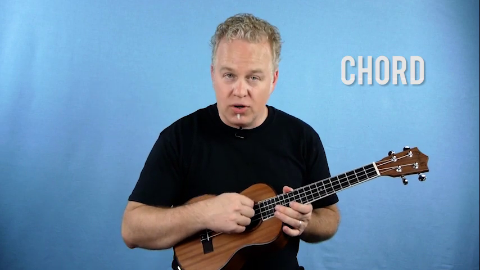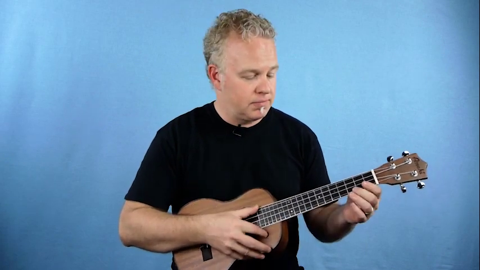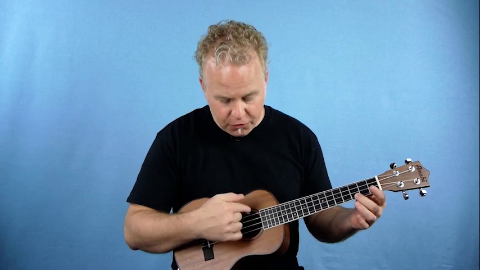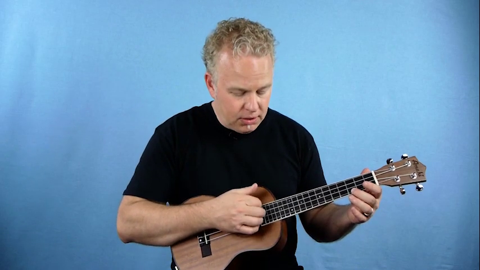Now, what goes along with melody is something called a chord. Now by chord, I don't mean the strings here on the instrument itself. A chord is when we play more than one note at a time, like this. I'm playing 4 different strings. Each has a different note. Some are higher, some are lower. When I play them together, that sound is called a chord.